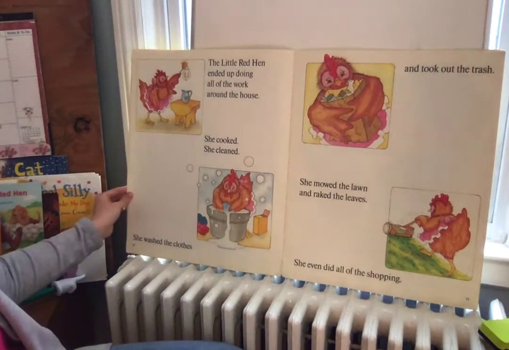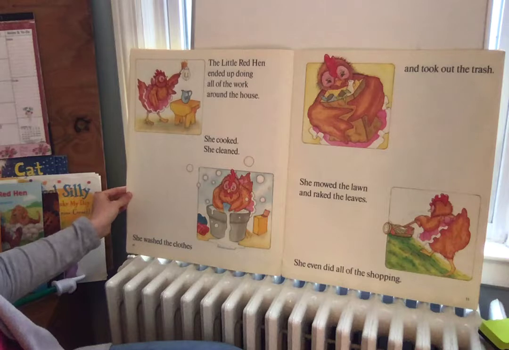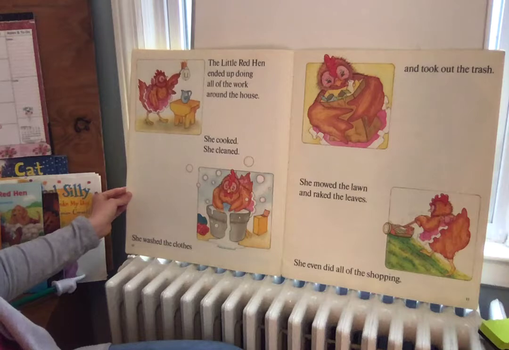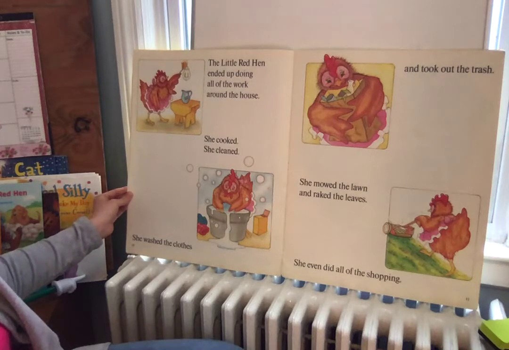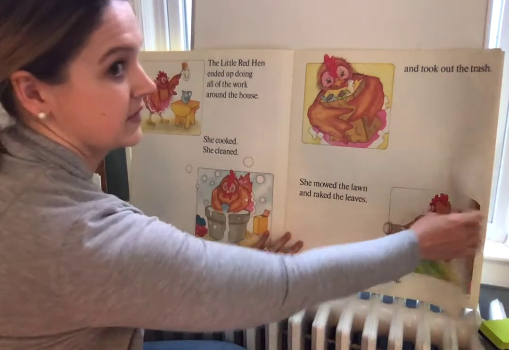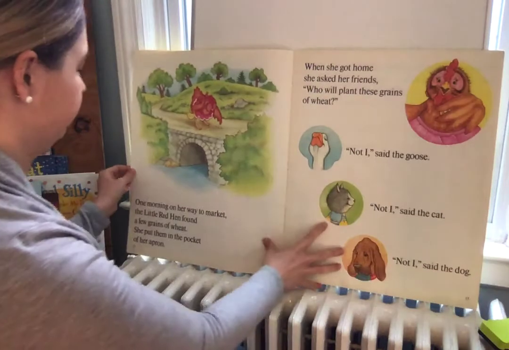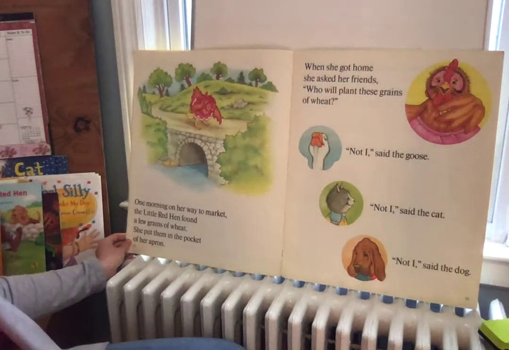The little red hen ended up doing all the work around the house. She cooked, she cleaned, she washed the clothes, and took out the trash. She mowed the lawn and raked the leaves. She even did all of the shopping. One morning on her way to the market, the little red hen found a few grains of wheat.